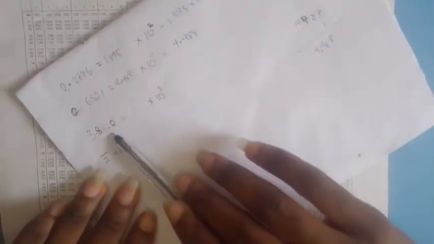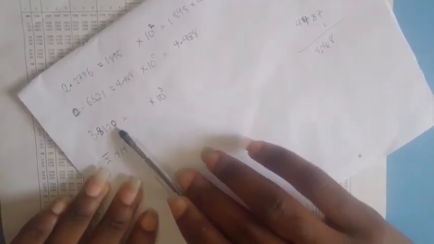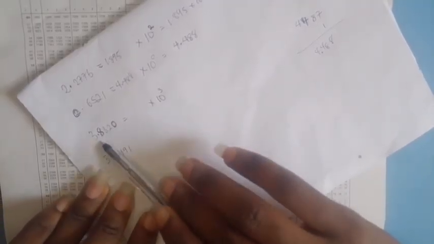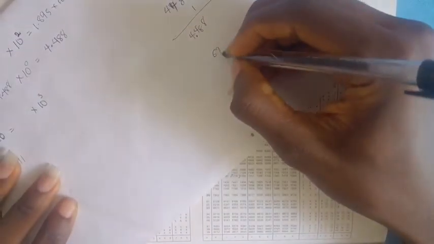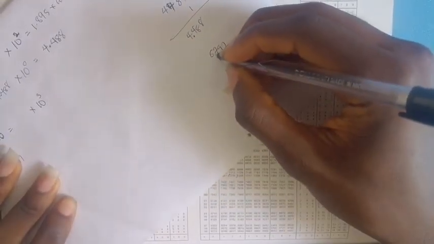8320. 83 under 2 with a difference of 0. It means there's no difference, right? Take note. 83 under 2 with a difference of 0. So you have 83 under 2, which gives us 6792, with a difference of 0. We can now write this as what?